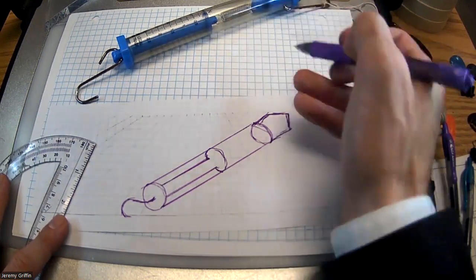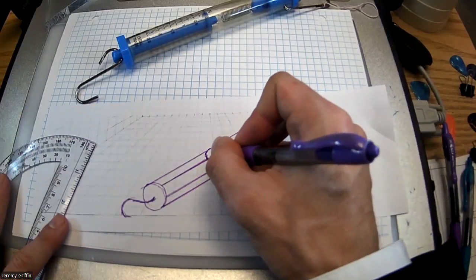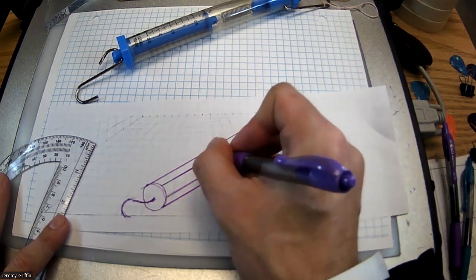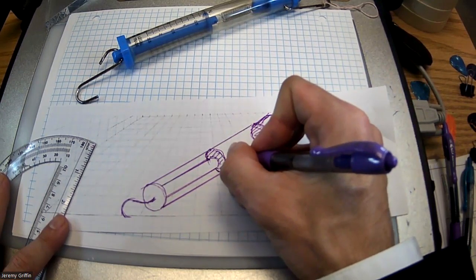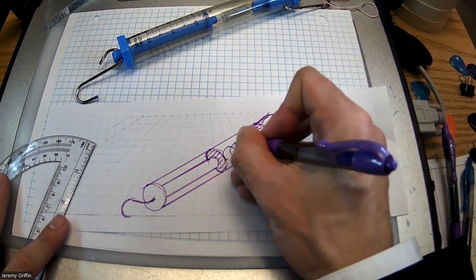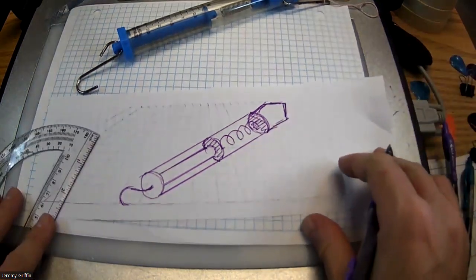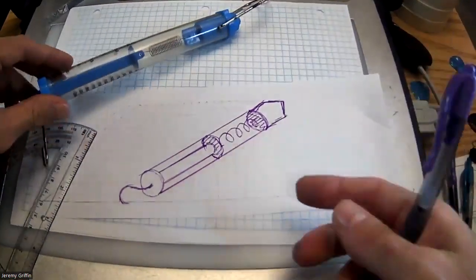And then, okay, got a spring up here. Maybe, yeah, just kind of rough up the spring. Okay, so it's not exactly this thing. Close enough, I guess. Right? You can tell it's the spring scale.